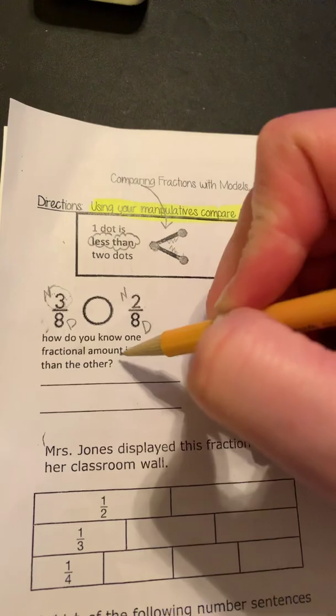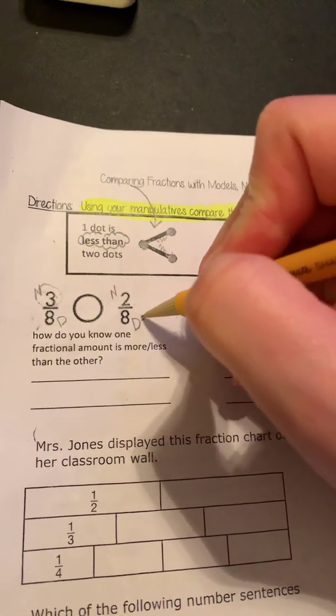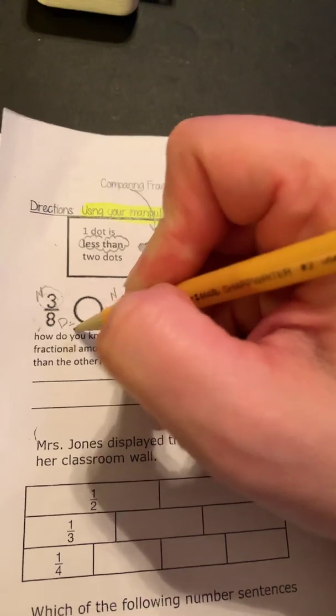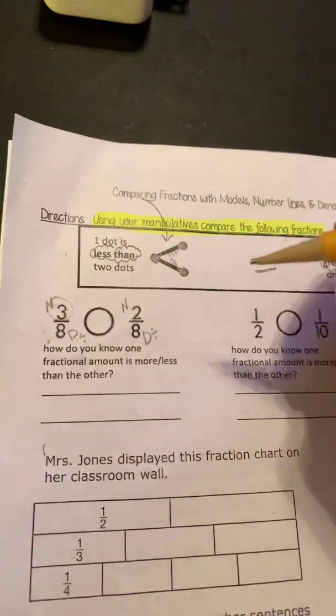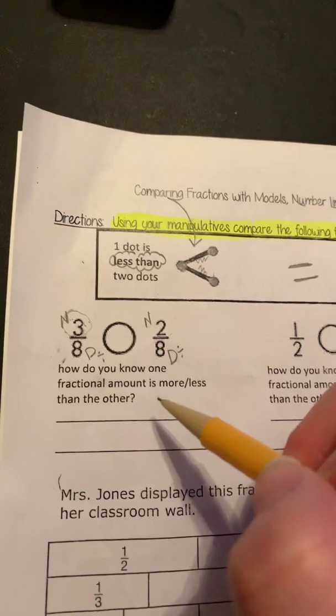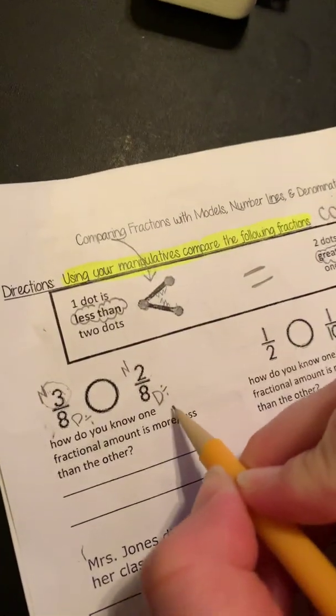So let's say these together. 3/8, 2/8. What does D denominator say? Divided into. Yes, my whole amount is divided into 8. All right. How do we know which one is more or less? Okay, y'all look at the manipulatives. Which one has more? 3/8. Okay, so we're going to say right here, more.